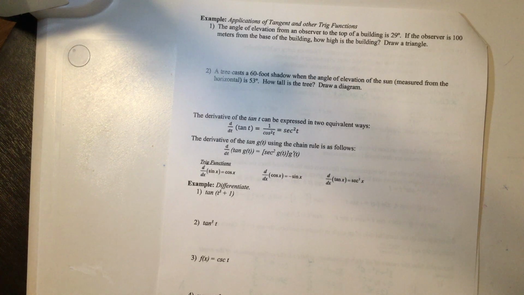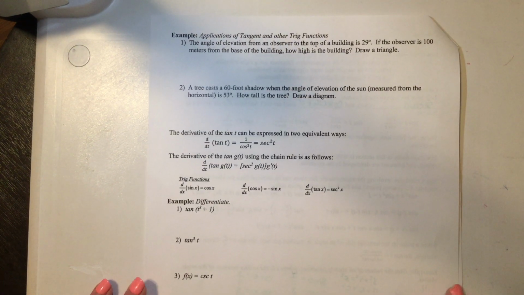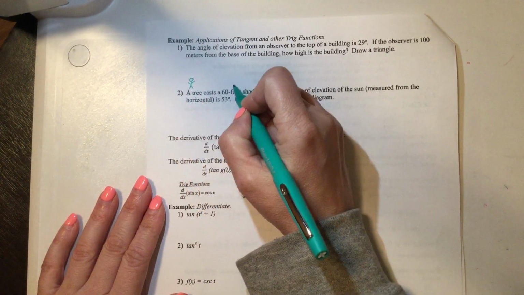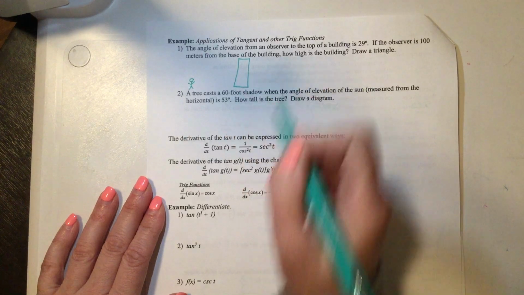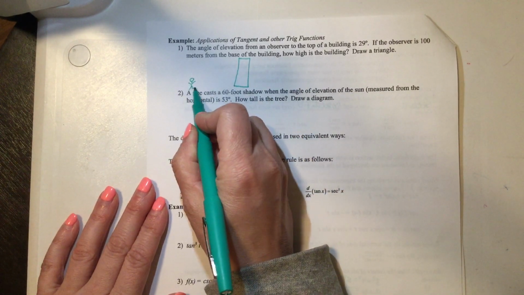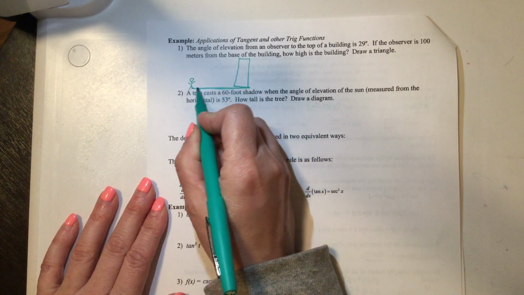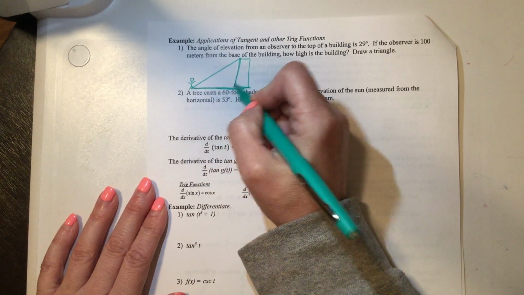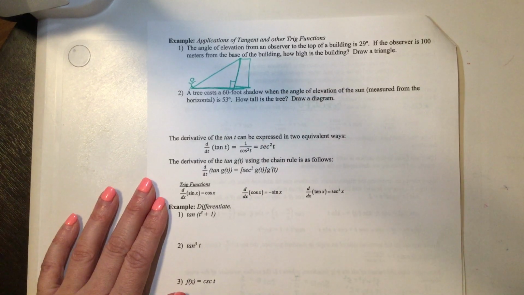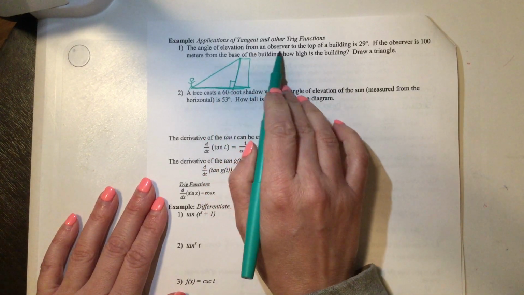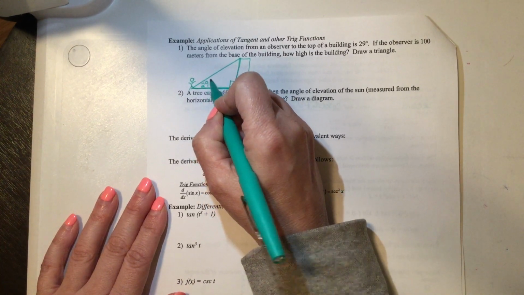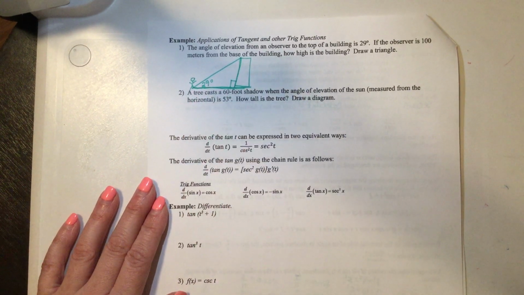So if I am looking here, the angle of elevation from an observer to the top of a building is 29 degrees. So we have a little dude, and he's looking up at a high building. Now, when you have an angle of elevation, that angle has to go from the horizontal. So here's the horizontal. It's called elevation because you're looking upwards. There's your 90-degree angle. The angle of elevation from the observer to the top of the building is 29 degrees from the horizontal looking up at the building.